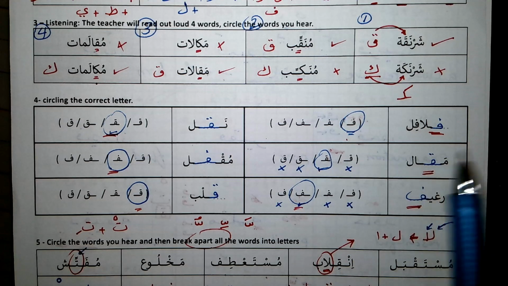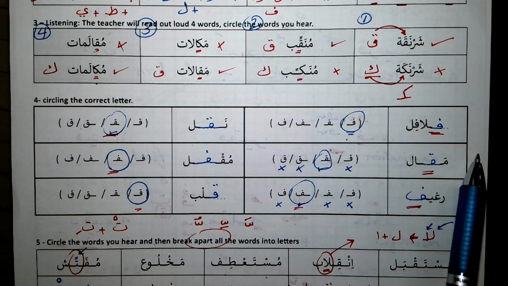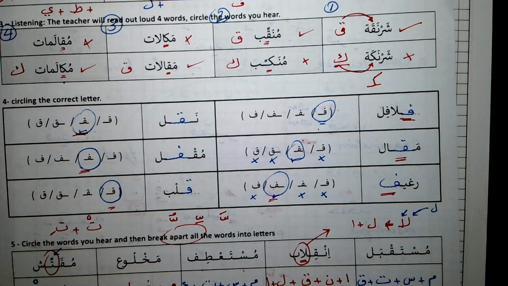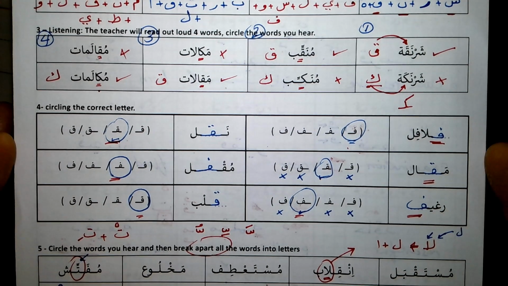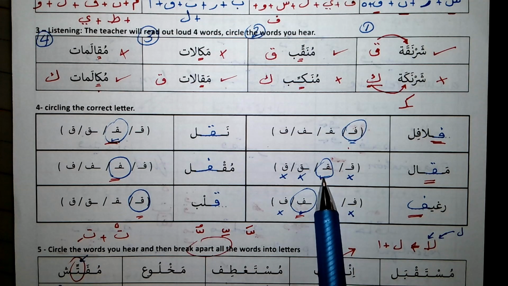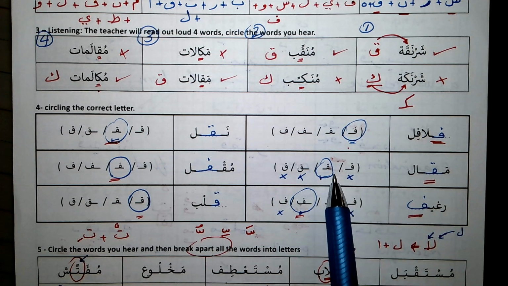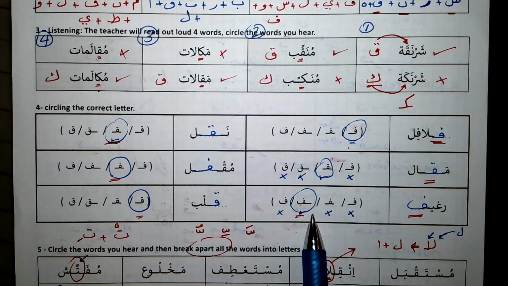So the first one is falafel, fa at the beginning of the word. The second one is maqal, qaf in the middle. The third one is raghif, fa at the end.